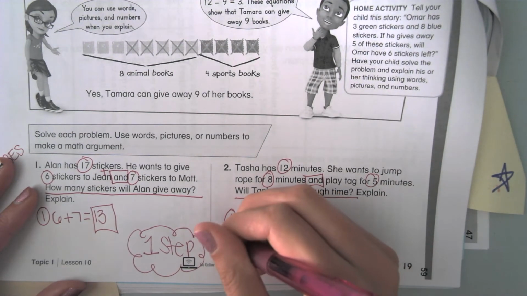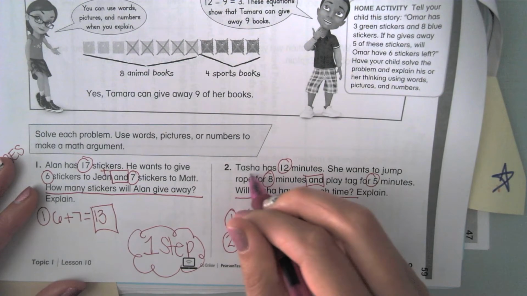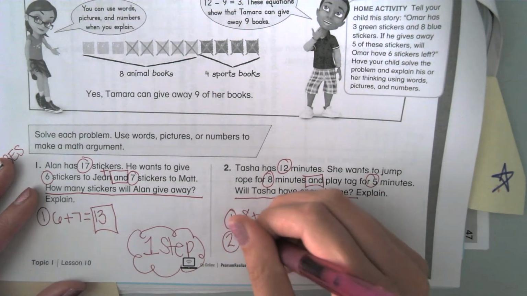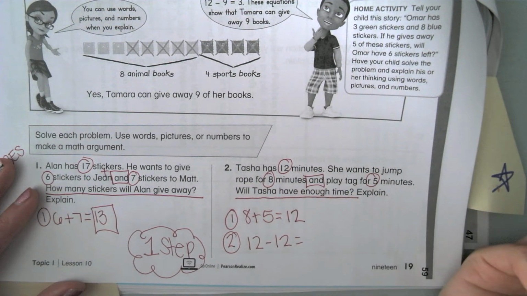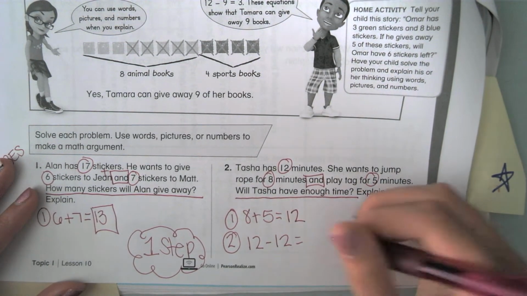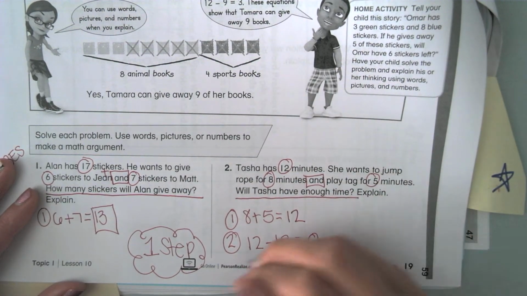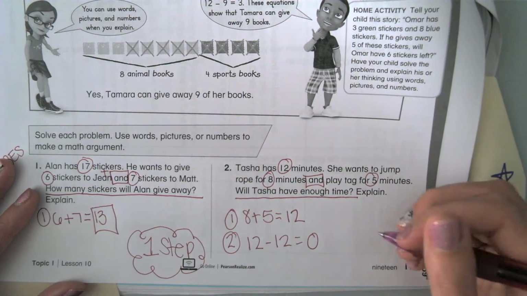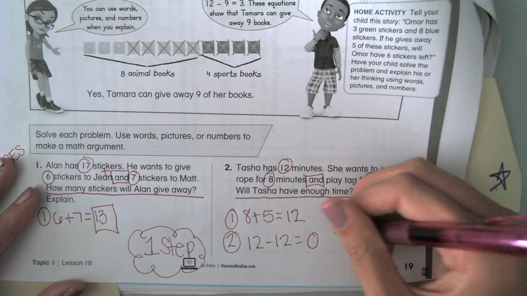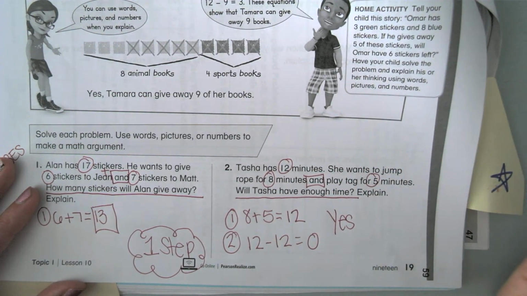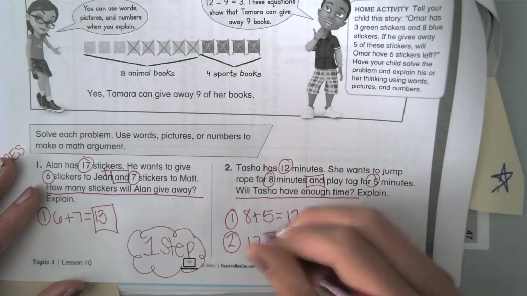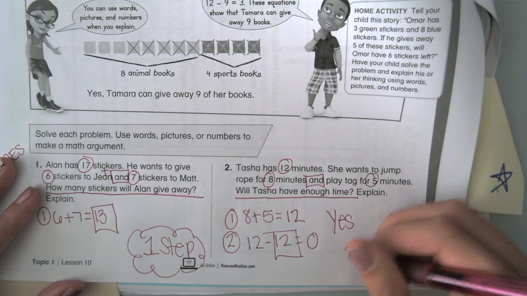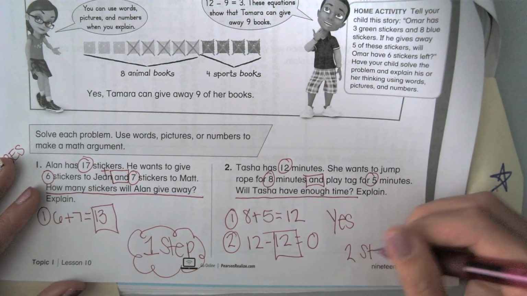So, step 2, if Tasha has 12 minutes, can she spend 12 minutes jumping rope for 8 minutes and playing tag for 5? Well, Tasha would have the perfect amount. Yes, she could play for 12 minutes because she has exactly enough. So this was more of a 2-step problem.